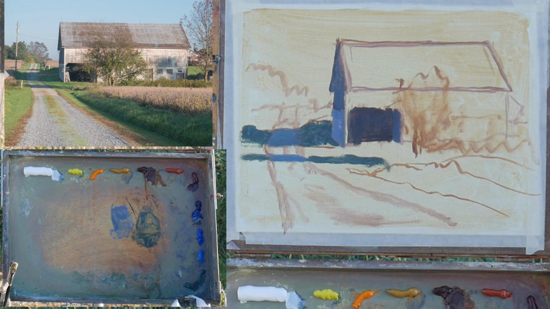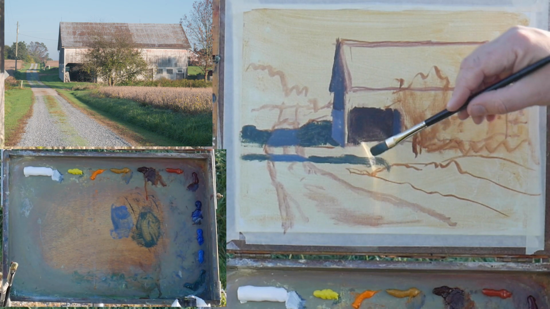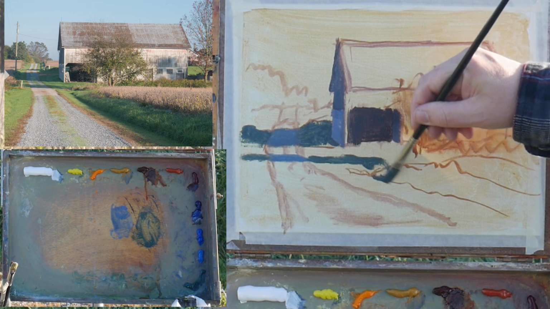These cast shadows are a big reason why I wanted to do this painting, or paint this scene, I should say.